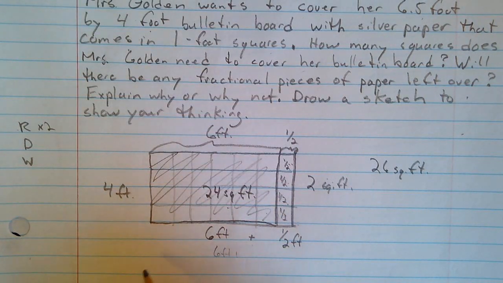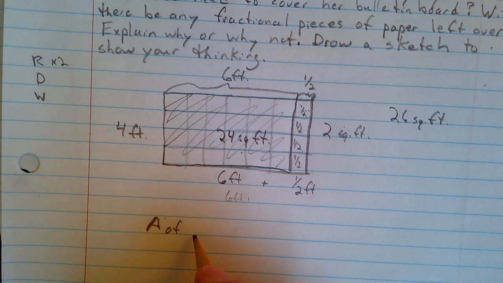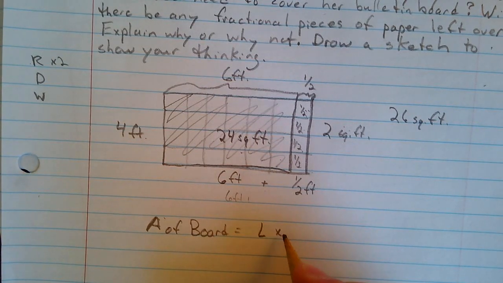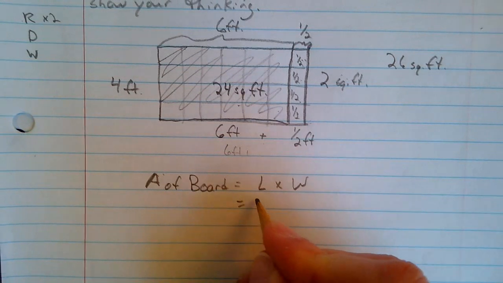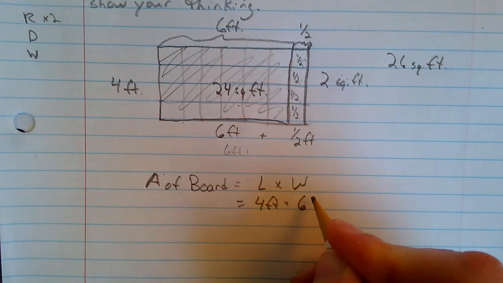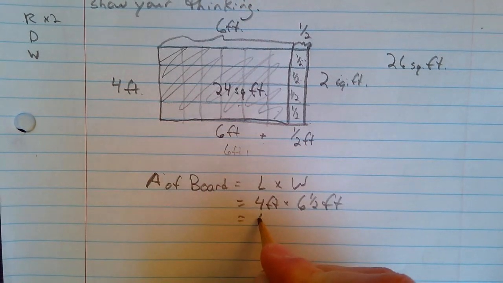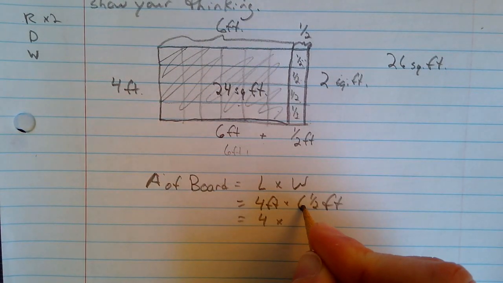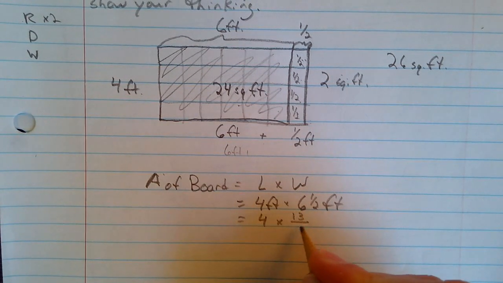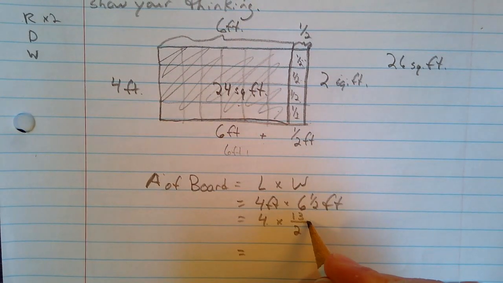Another way to look at this: area of bulletin board is same as always, length times width, equals 4 feet by 6.5 feet, equals 4 times, change that to an improper fraction, 13 halves, equals, now 4 times 13, let's see, 4 times 10 is 40, and 4 times 3 is 12, 40 and 12 is 52.